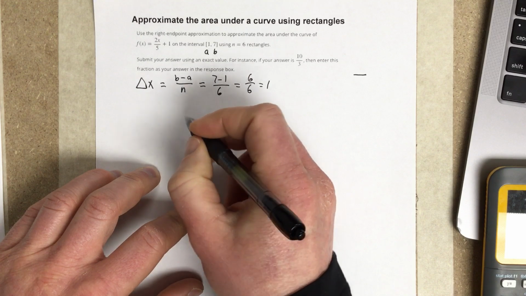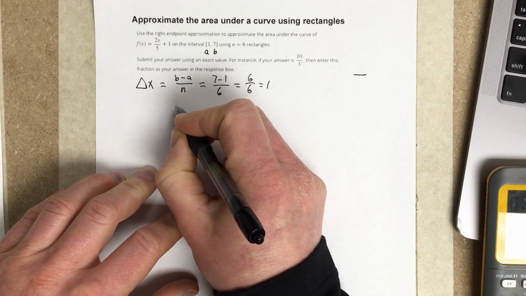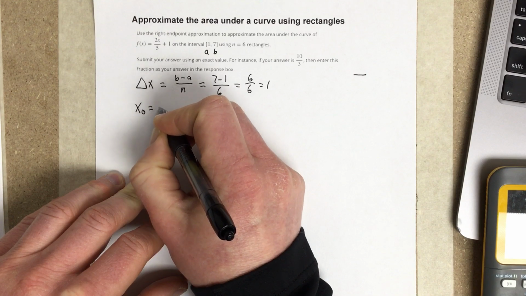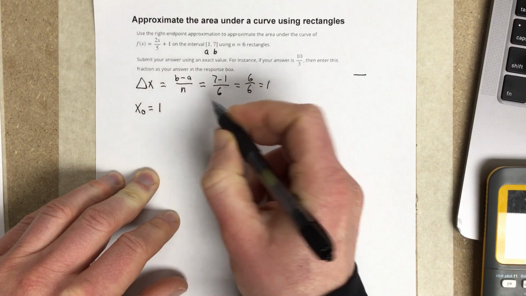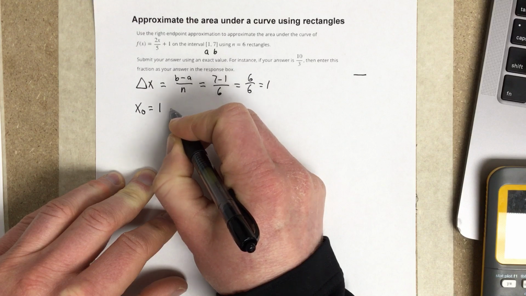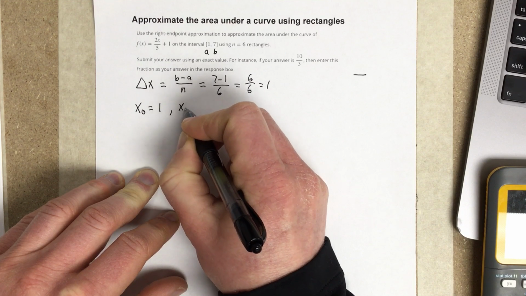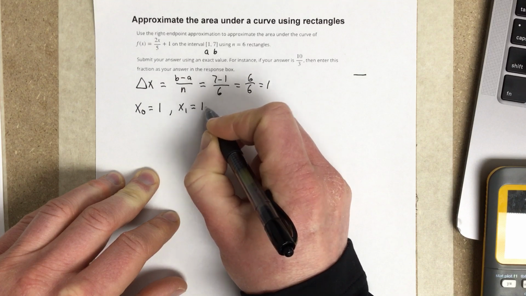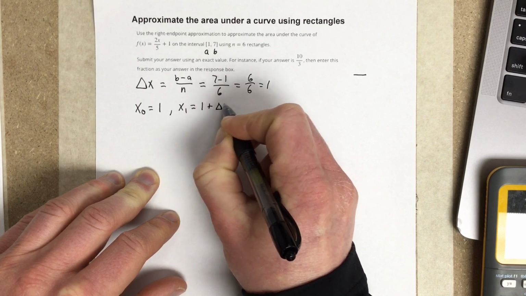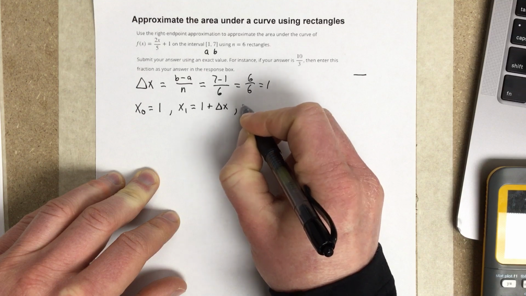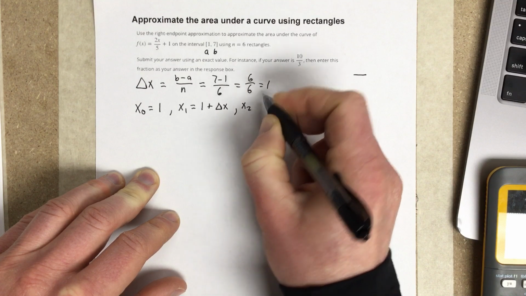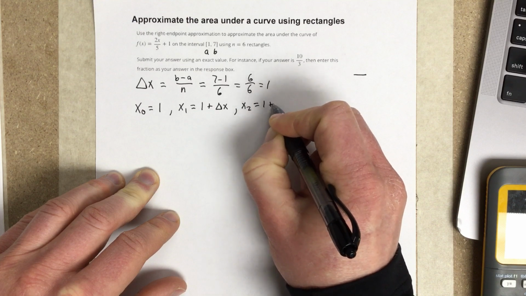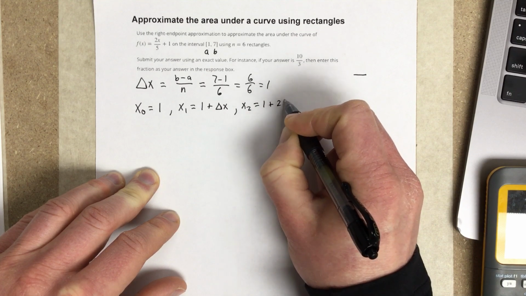Usually we would say x sub 0 is 1, and then x sub 1 is equal to 1 plus change of x. x sub 2 would be 1 plus 2 change of x.